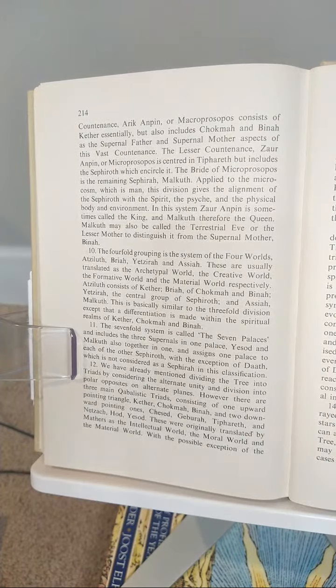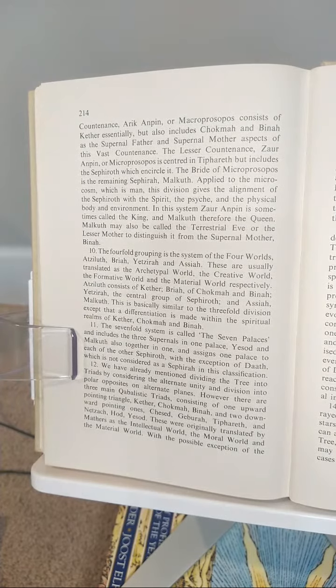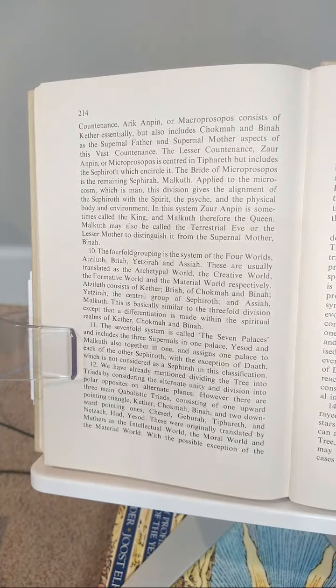Take me out to the ball game. Take me out to the crowd. Buy me some peanuts and Cracker Jacks.